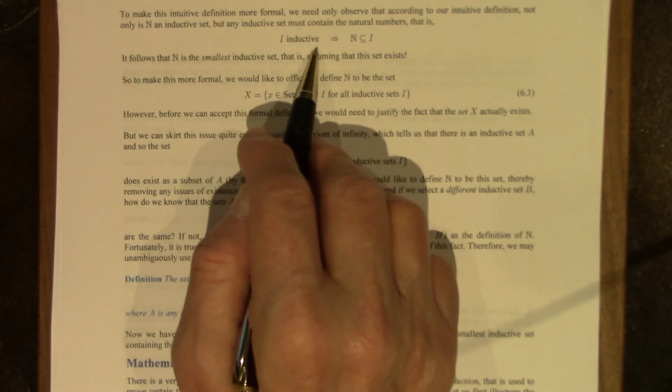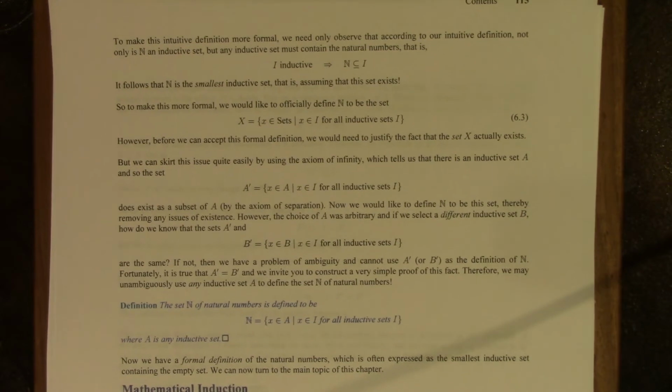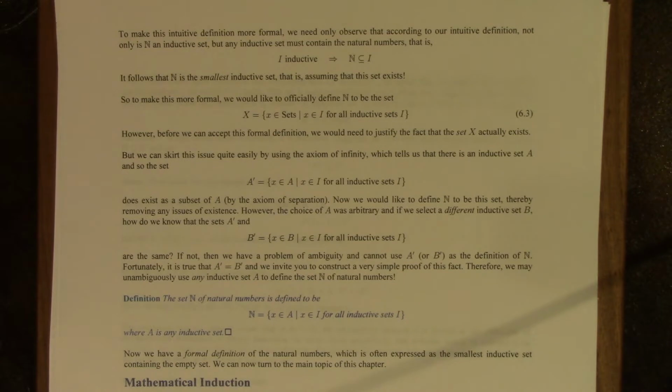Now, again, I want to emphasize, we are speaking informally still, intuitively. It seems intuitively clear that an inductive set, since it contains the empty set, which is 0, is going to have to contain 1, 2, 3, and so on, therefore all natural numbers. So put another way, it does seem that N is the smallest inductive set, but we have to justify that that exists. And then we could take this as the formal definition of the natural numbers.